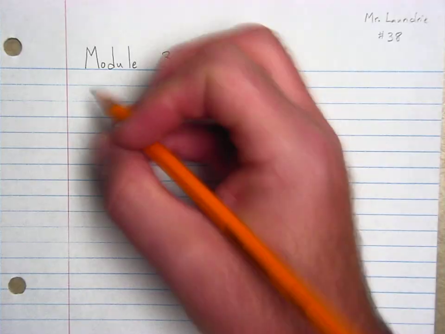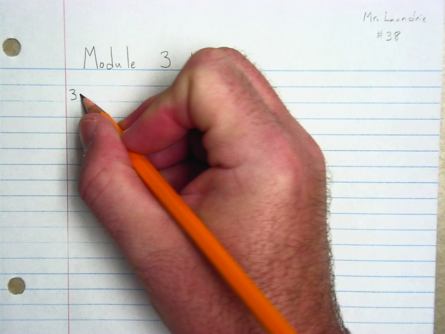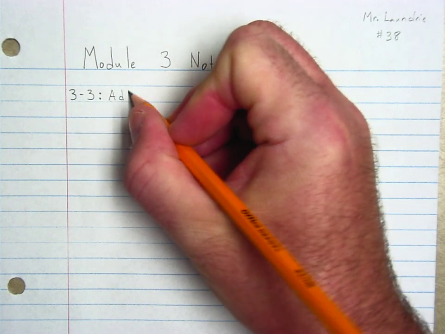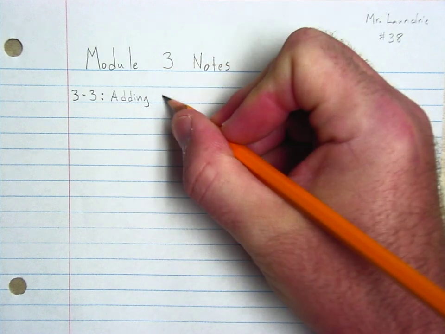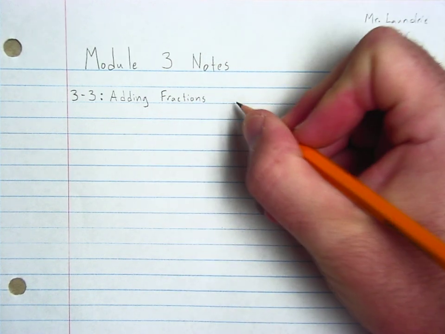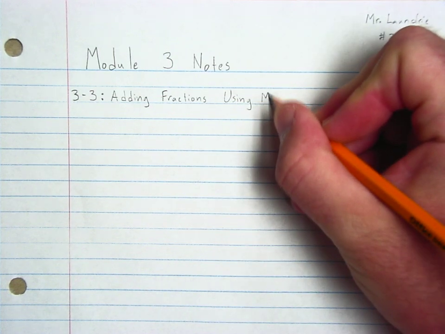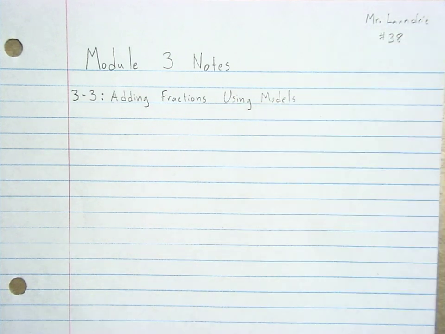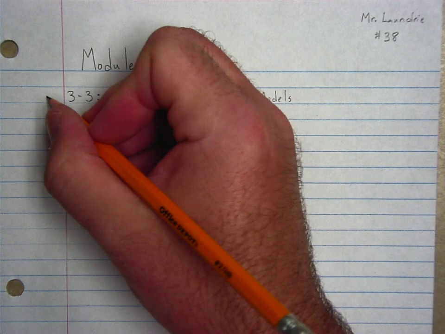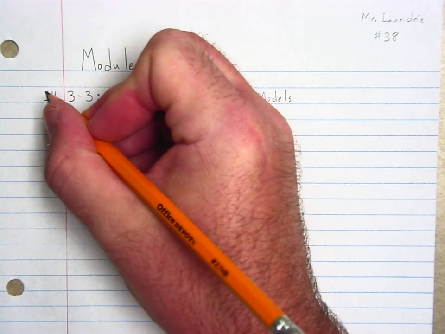Today we're going to take a look at Module 3, Lesson 3, adding fractions with models. Adding fractions using models. Not dramatically different, but let's stick to the original title there. Okay. This is going to need a Roman numeral 3, so 1, 2, 3.